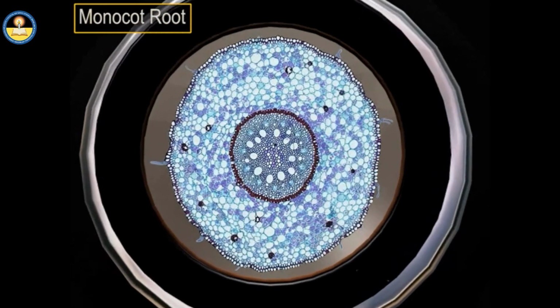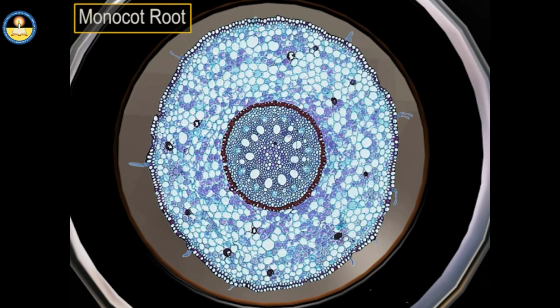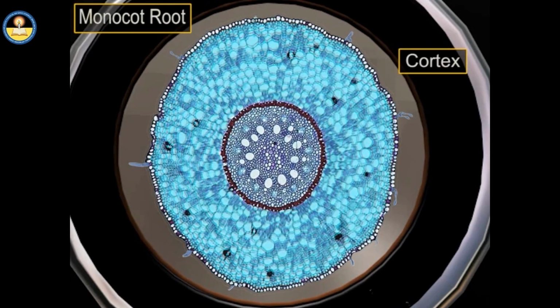This is a cross-section of a monocot root. The arrangement of cells is slightly different in monocot root from that of a dicot root. Epidermis. Dermal tissue provides protection of the root. Cortex is wider in a monocot root as compared to a dicot root.